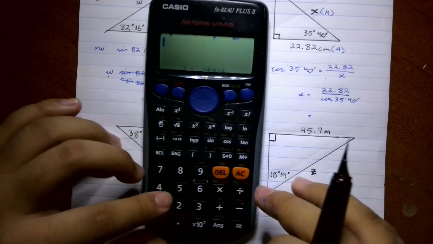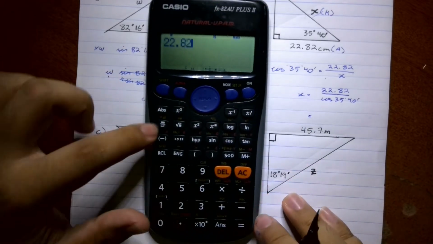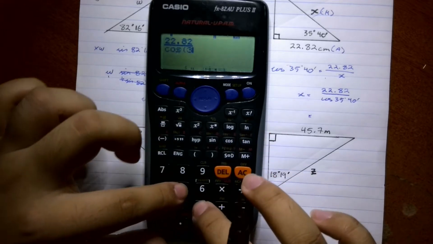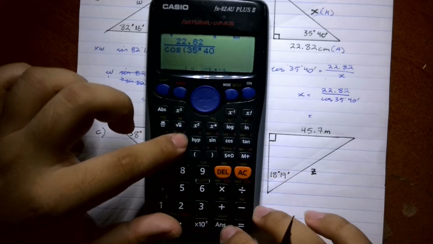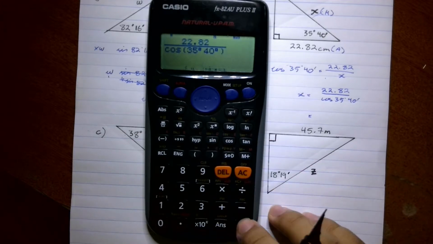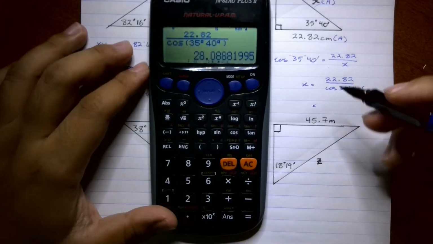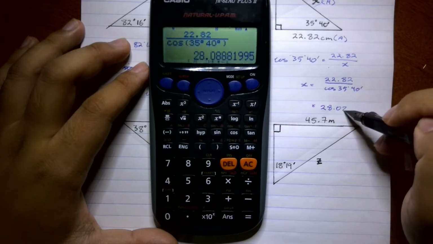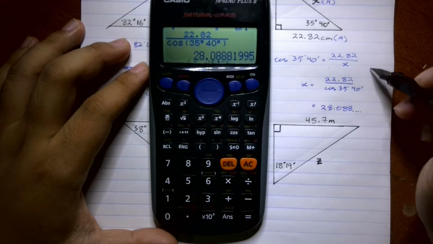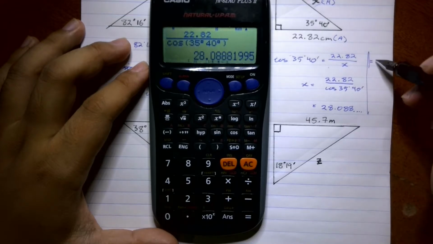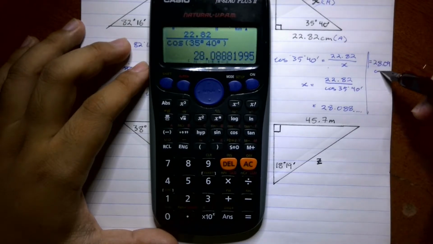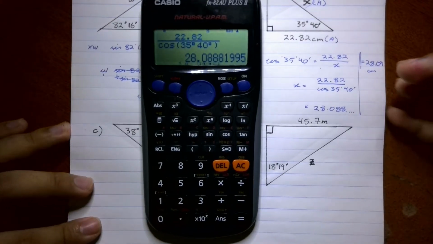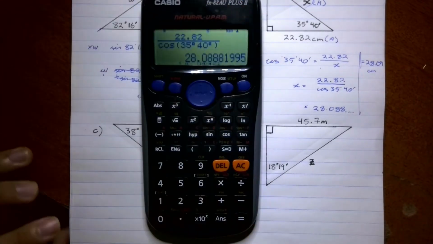Here we go. We get 22.82 over cos 35 degrees 40 minutes, closing the brackets. That is the solution that we want. That is 28.088. Just going to place the answer here at the top, which is very squashed, 28.09. Since it's in centimeters, the solution will be in centimeters. I apologize for it being so cramped up.